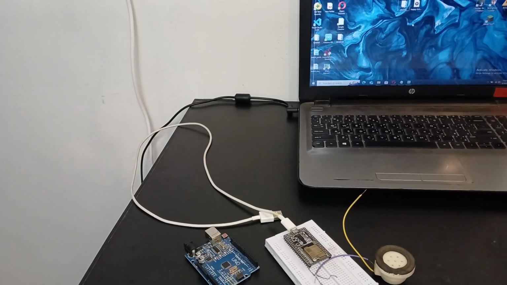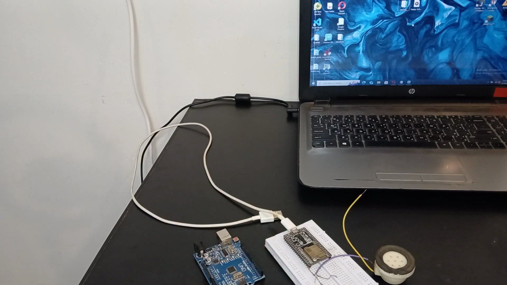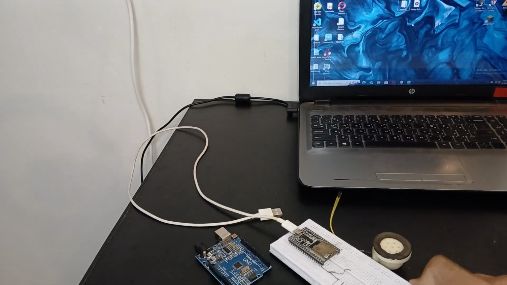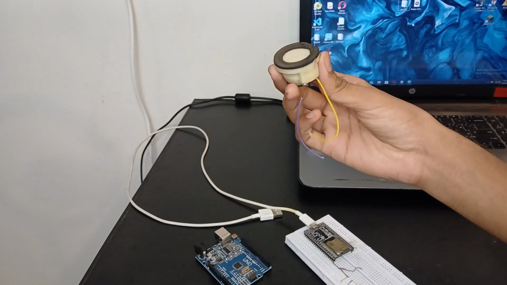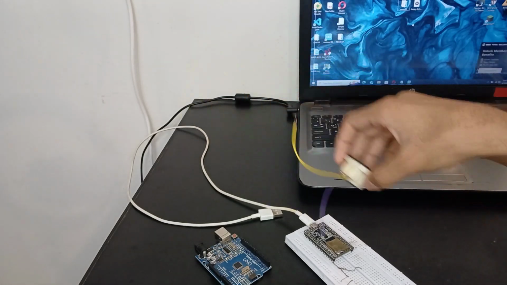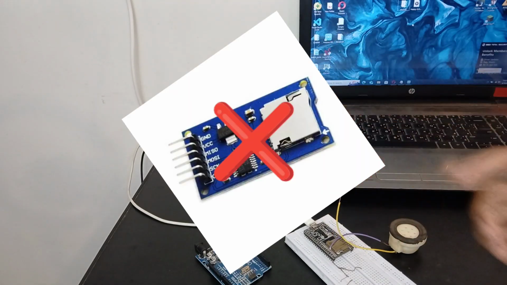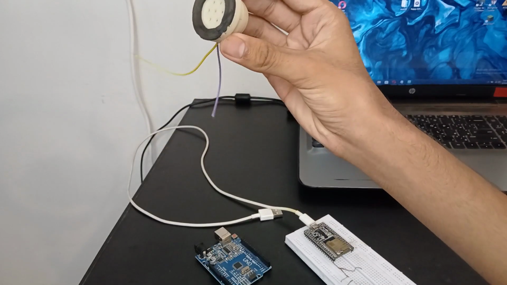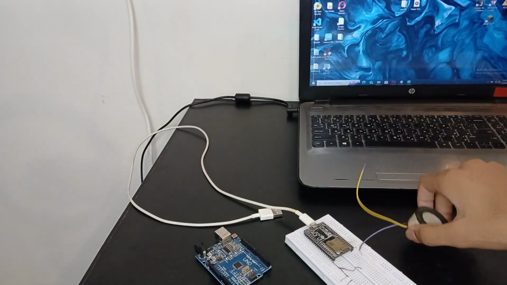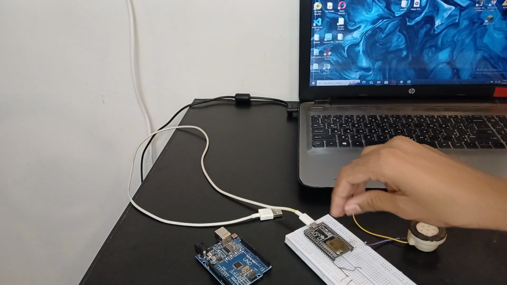So today we are going to be playing custom sounds with Arduino Uno or ESP32. You can either use Arduino or ESP32. We'll also need a speaker. Only a speaker, we're not going to use any SD card module or any other thing. Only this thing, a small speaker. Further in the video, we'll also be using desktop speakers.